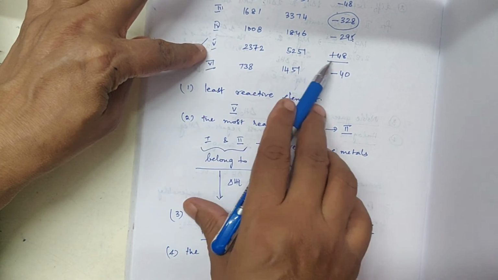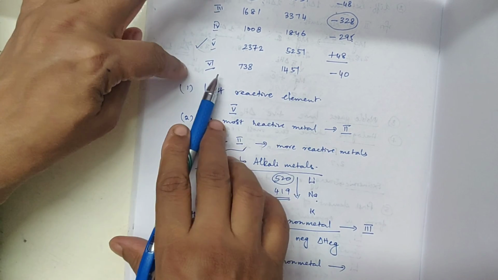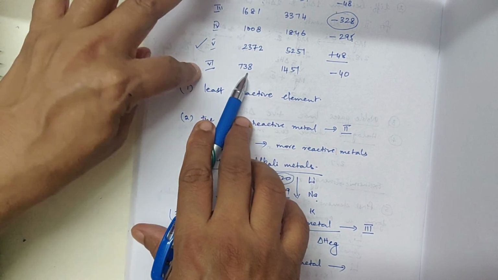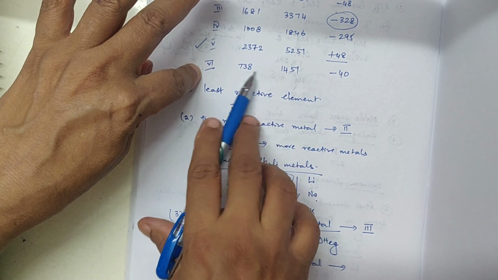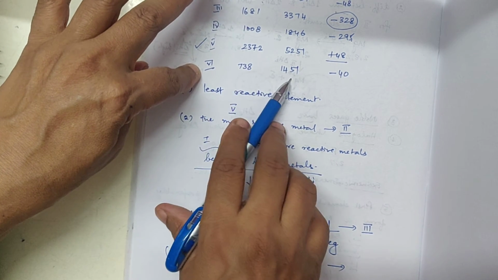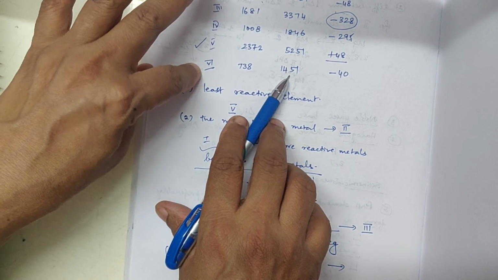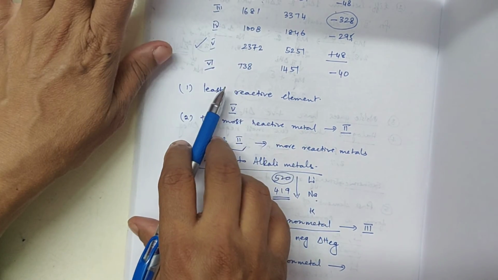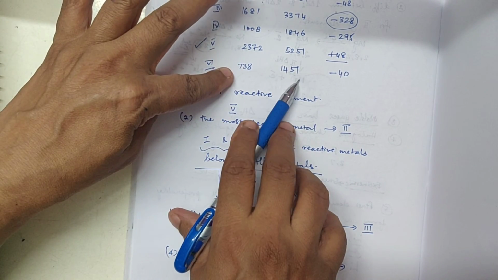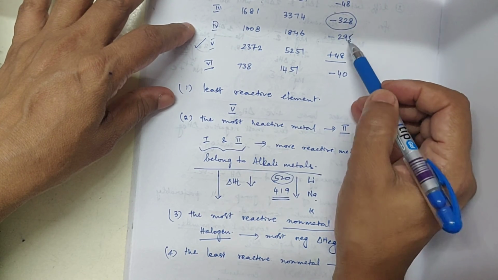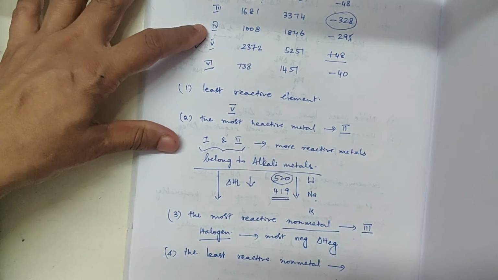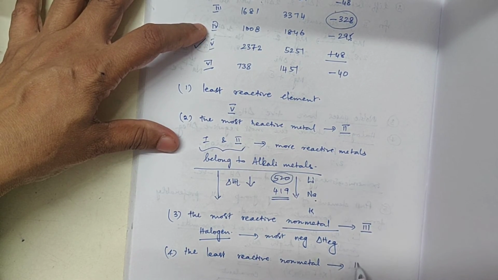And then this is noble gas, so this is also not a non-metal. Then 6, it is 738 and 1451. That means it is just double. Where did we see that the difference is minimum? In the case of alkaline earth elements. So this is also not a non-metal. So out of these two you have to choose now. So the least reactive non-metal is 4.